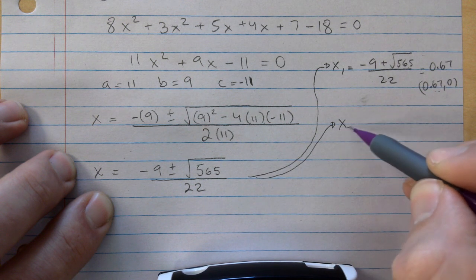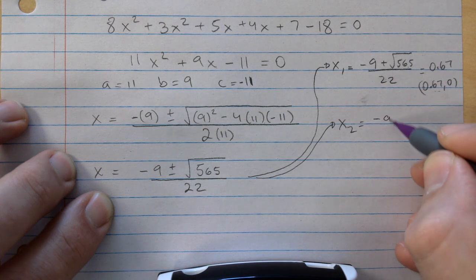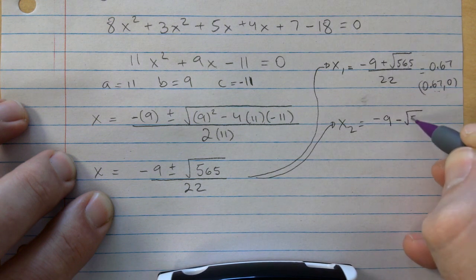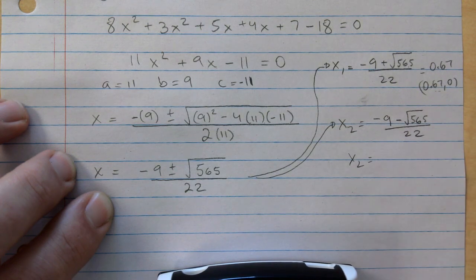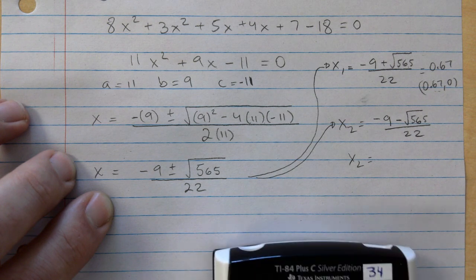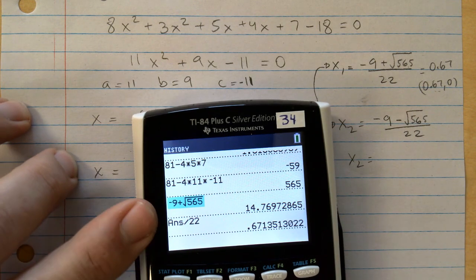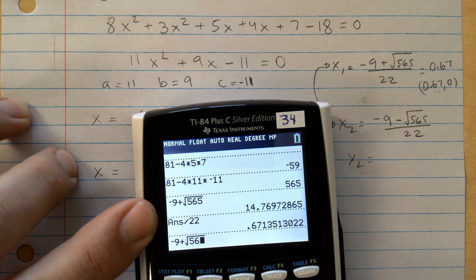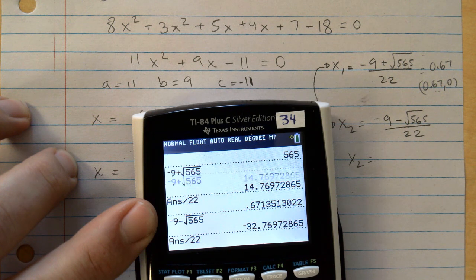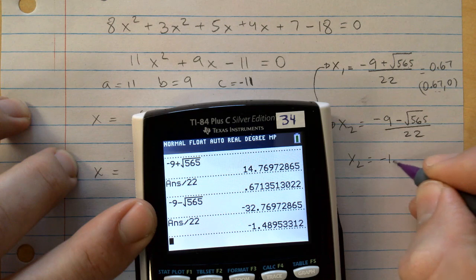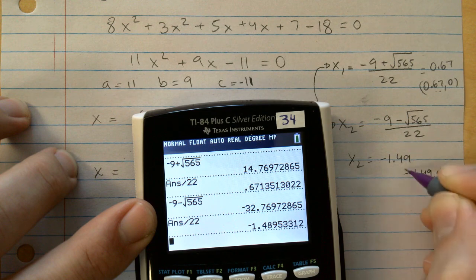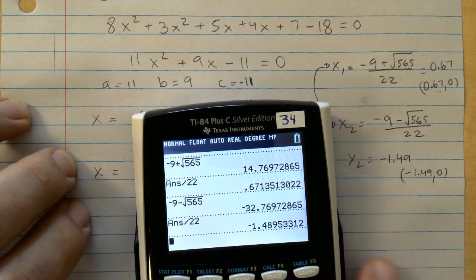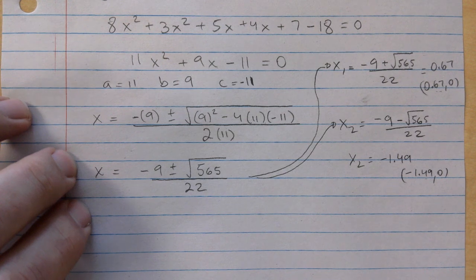And then x2 is -9 minus root of 565 divided by 22. We're expecting -1.49 according to the answer we had previously. I'm just going to copy what I did earlier. Go minus, divide that by 22. That's -1.49. That matches.